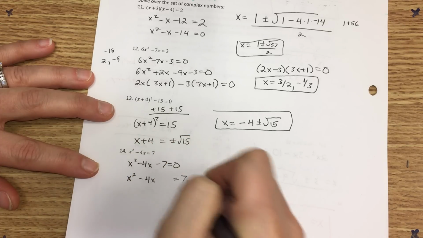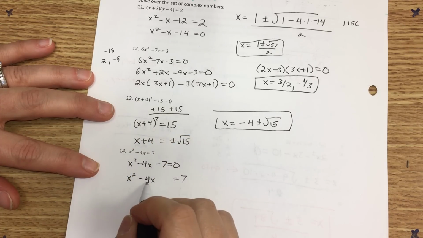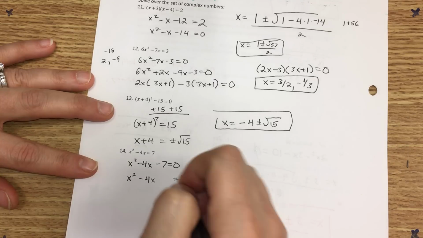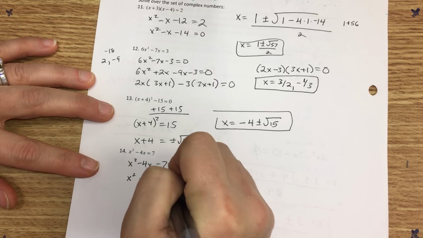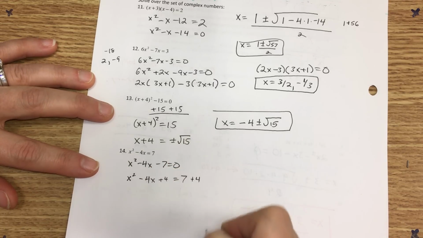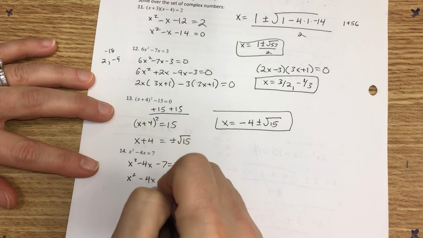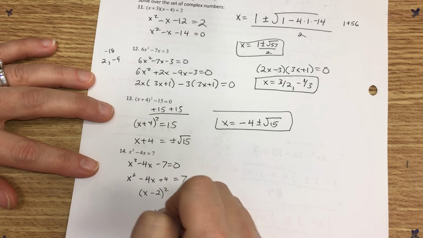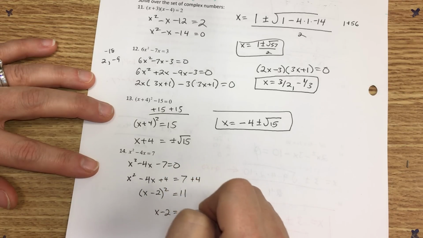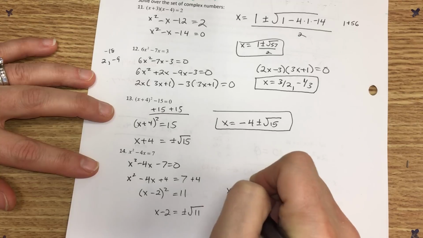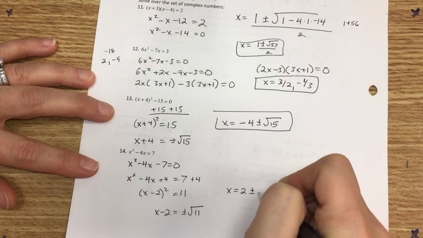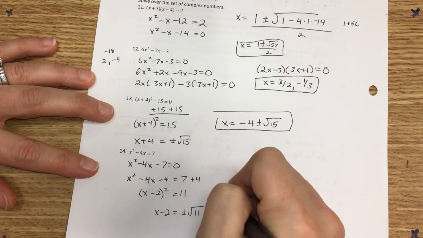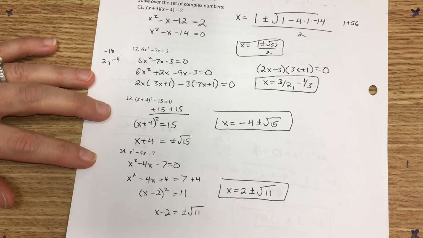I'm putting you back over here where you belong. b over 2 is -2, squared is 4. Oh man, no imaginaries. I've got x minus 2 squared equals 11. And then I get x minus 2 equals plus or minus the square root of 11. And my final answer is x equals 2 plus or minus the square root of 11. Ladies and gentlemen, there's the test review.